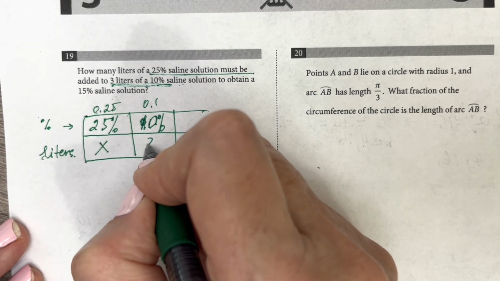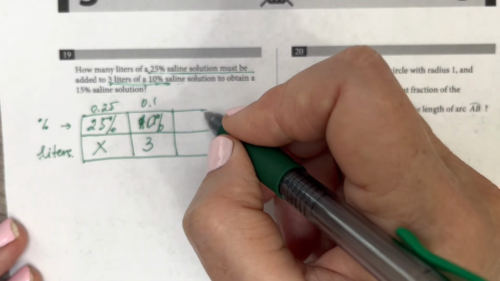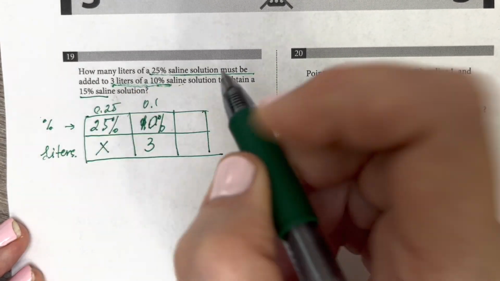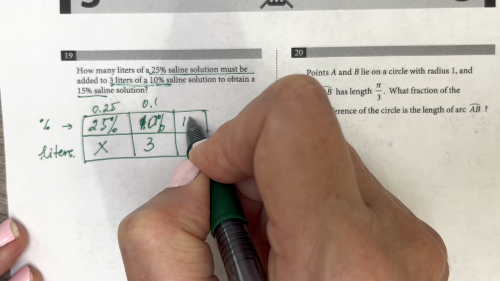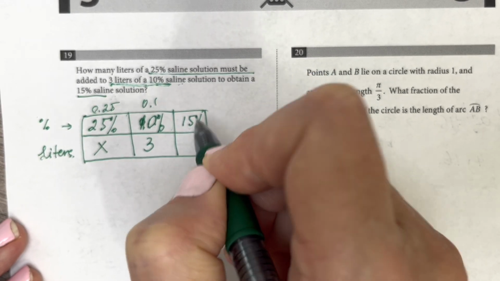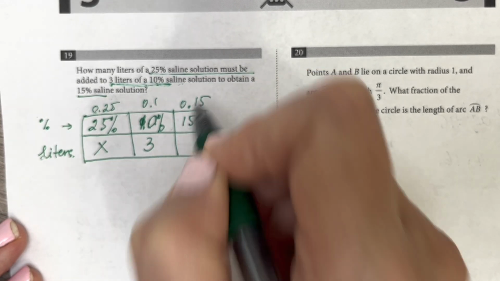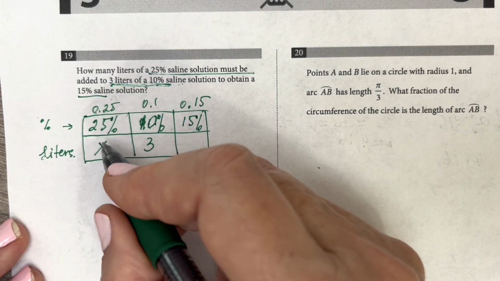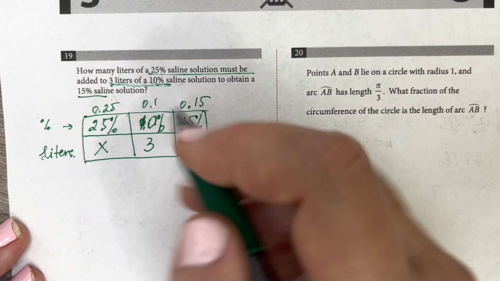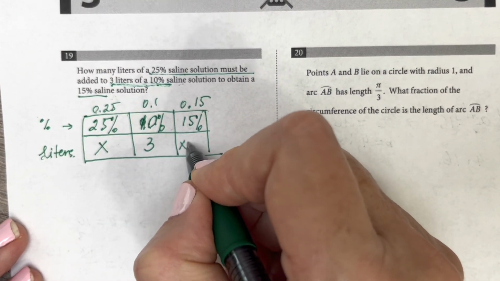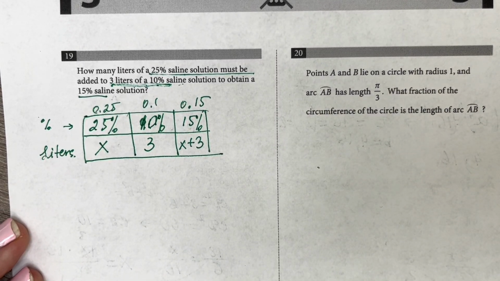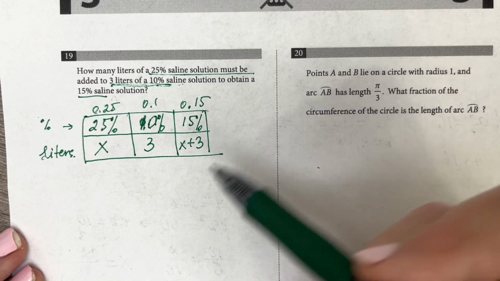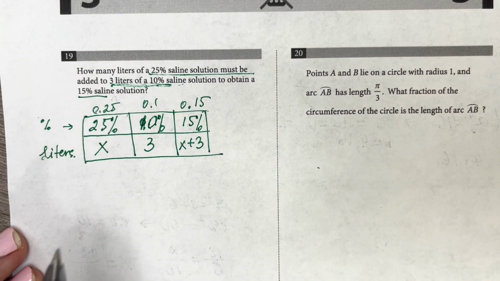And we have to obtain 15% solution, which is just for myself, a reminder. But how many liters do we have? We didn't know. We need to find how many liters. So x plus 3, that's how many liters we will have of 15% solution.